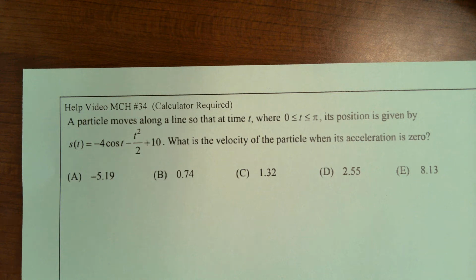This one, a calculator is required. A particle moves along a line so that at time t, where t is between 0 and pi, its position is given by that function. What is the velocity of the particle when its acceleration is 0?